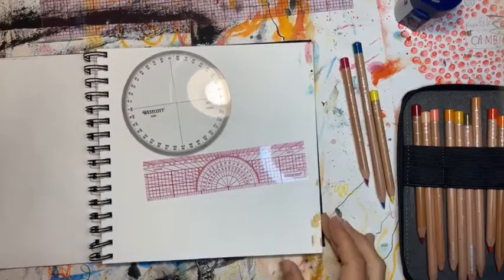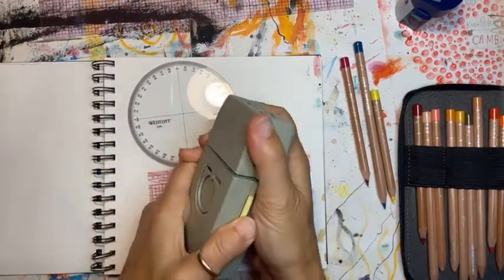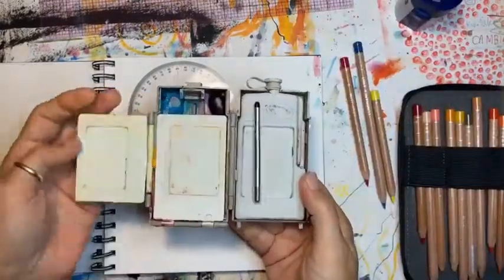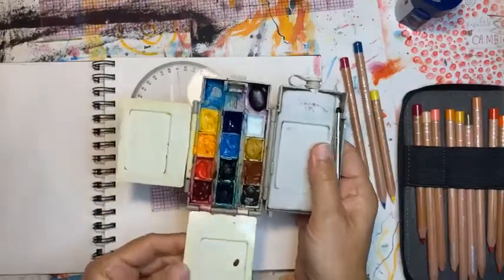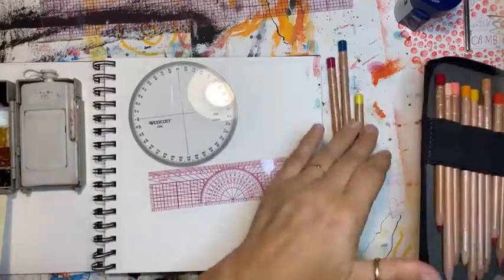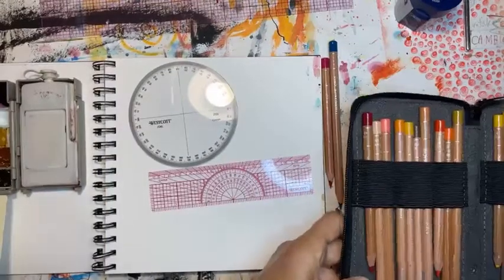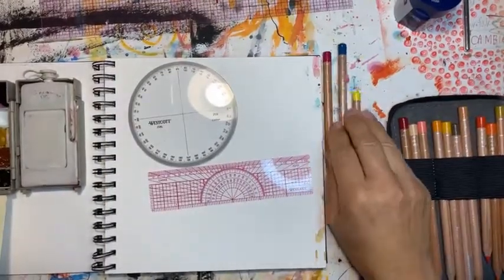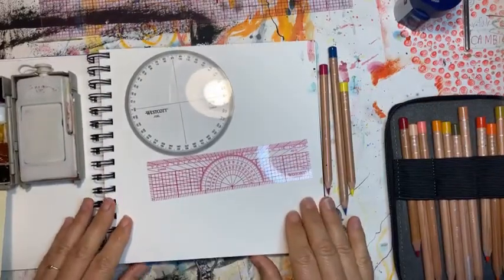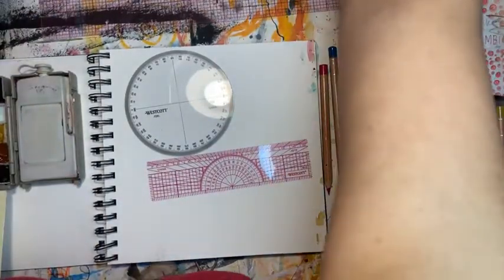So today, if you want to join me, you can grab your watercolors. I'll show you my little set here that I have. It's a travel set. Just grab your watercolors if you want to play with me, and also grab your colored pencils like we did the other night, and we can play. So the class is about elements of art, and I actually wanted to go over that a little bit with you all.